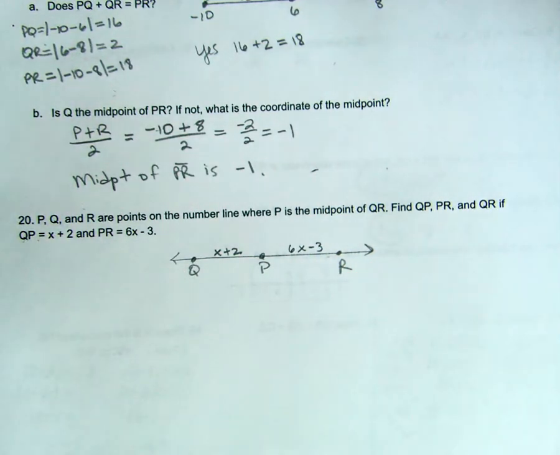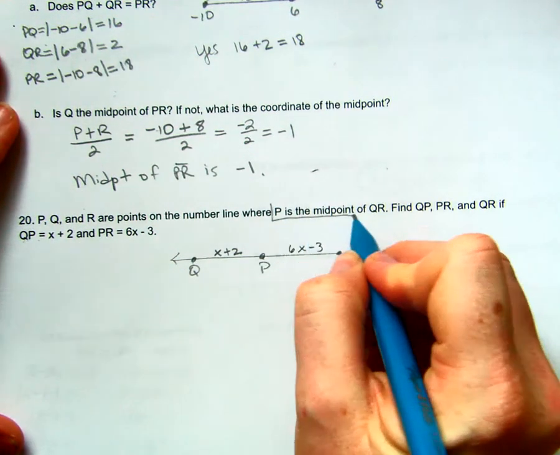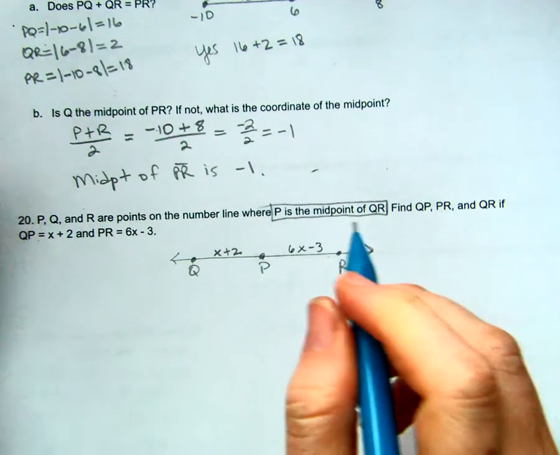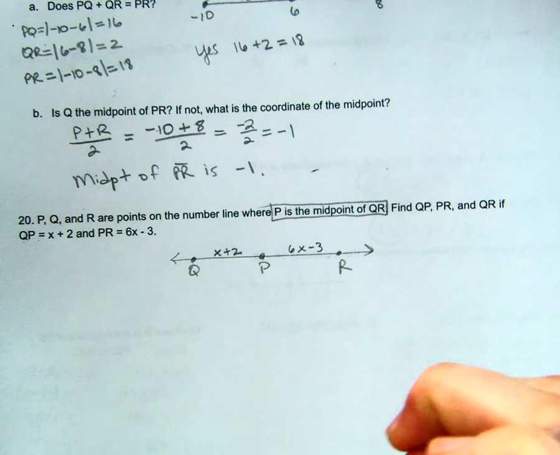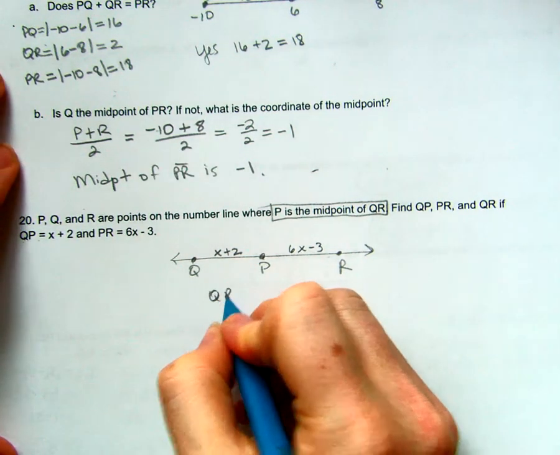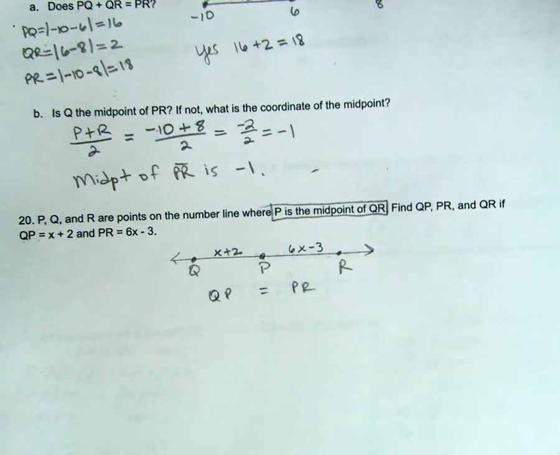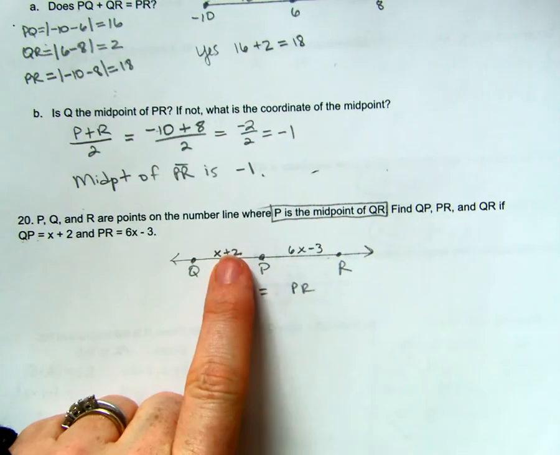Okay? And the fact that P is the midpoint of QR tells me that QP has to be equal to PR. So what's happening right now is I can't find QP until I know what x is.